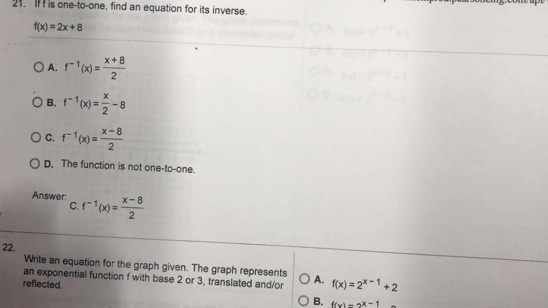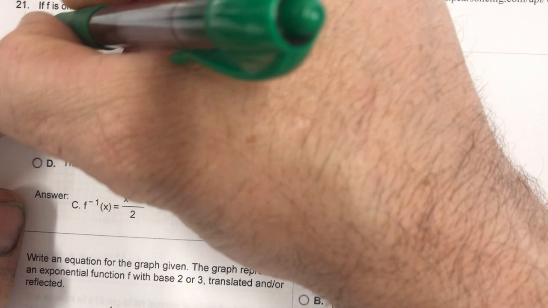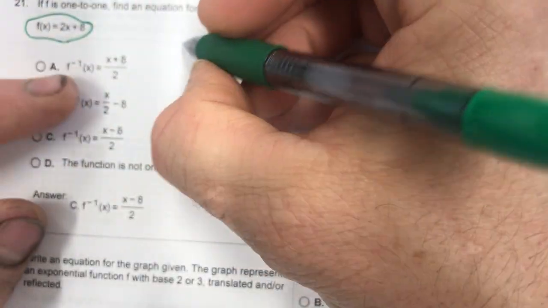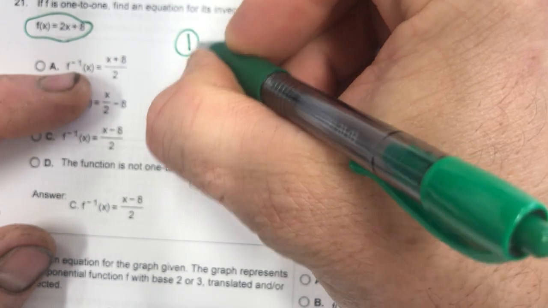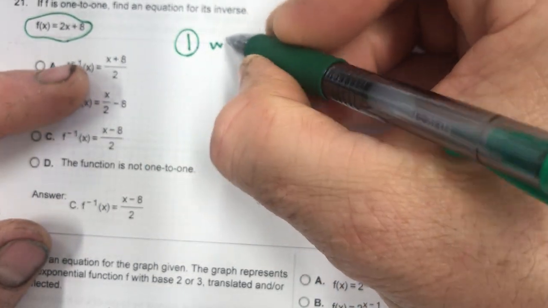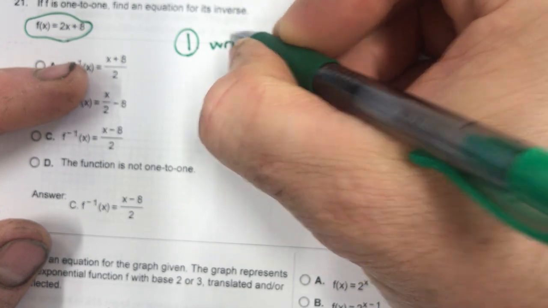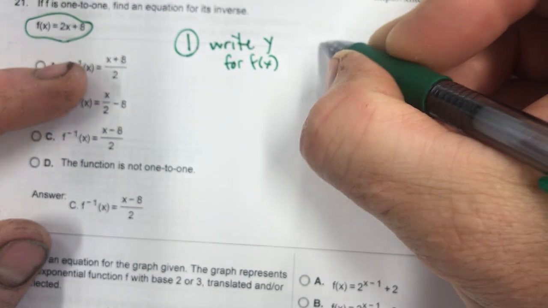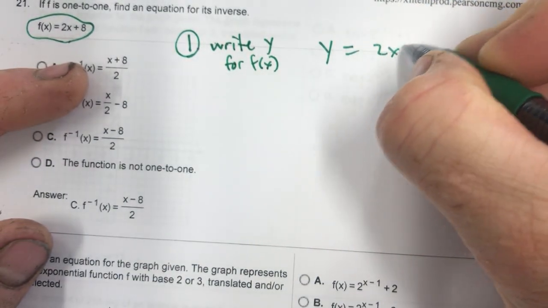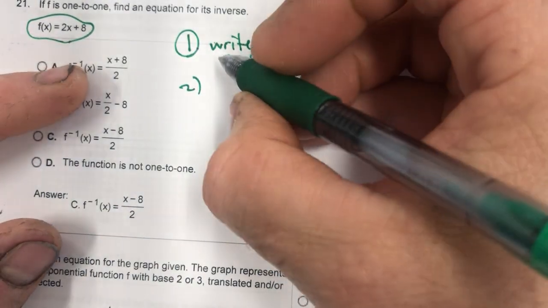Number 21, f is 1 to 1. Find the equation for its inverse. Okay, this is 1 to 1. So there's 4 steps. Step number 1, you write y for f of x. So that means we'll have y equals 2x plus 8. That's really easy. These first couple steps, you can just do them all together.